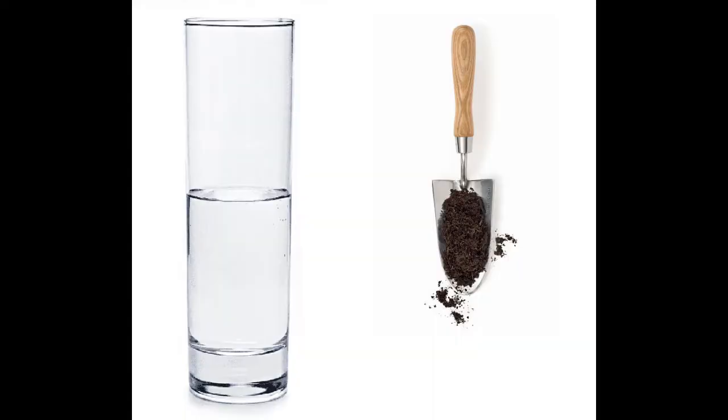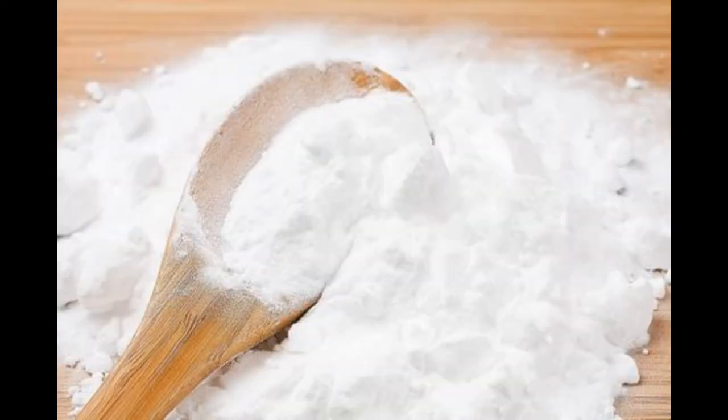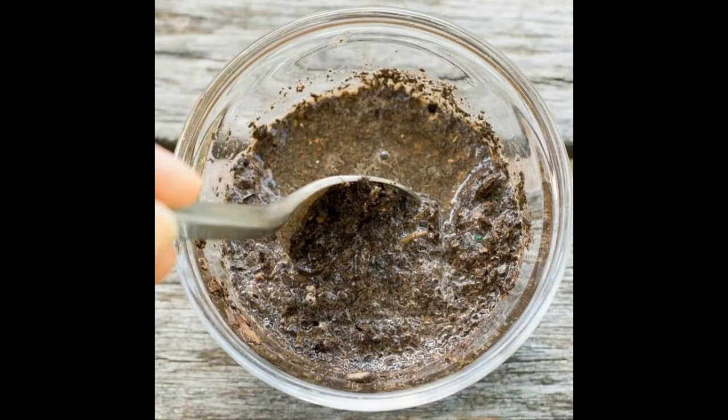Then do the same thing, only add a half cup of baking soda instead of vinegar. If that bubbles, then you have acidic soil. In this case, if it bubbles just a little bit, you probably don't need to amend your soil since most soil is slightly acidic. If there are lots of bubbles, then you will need to amend your soil.